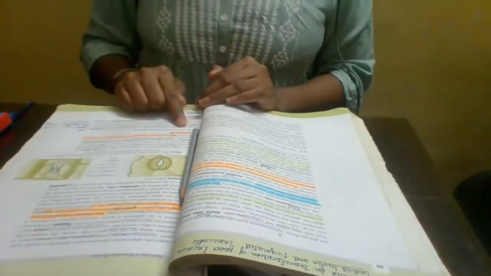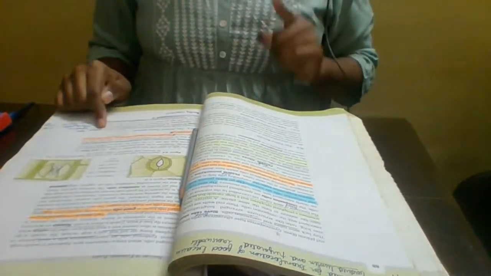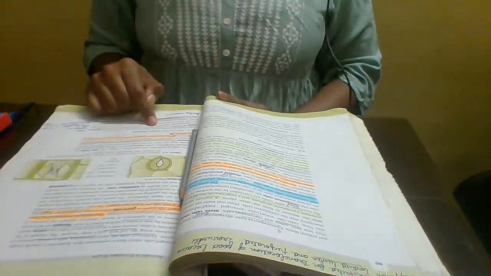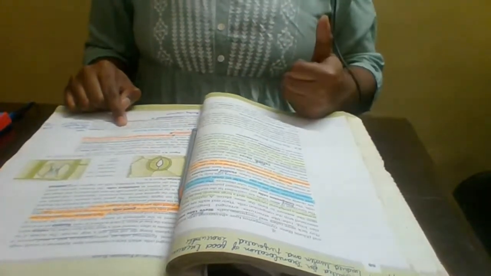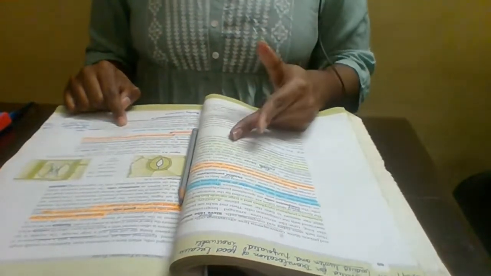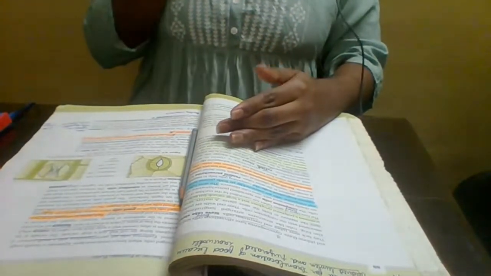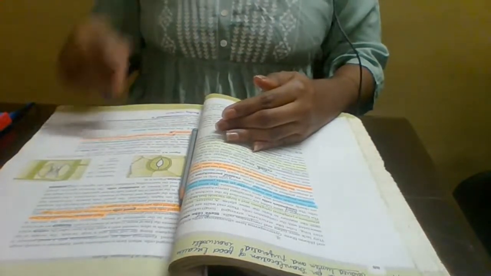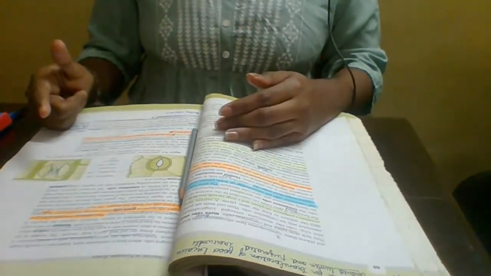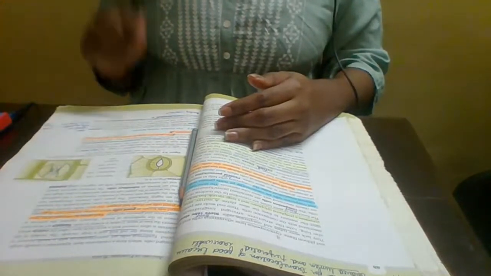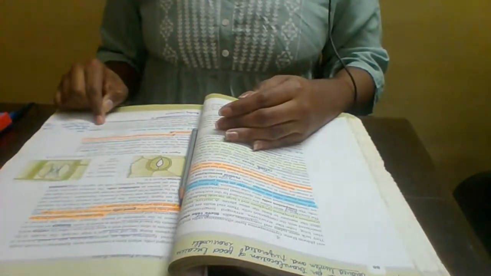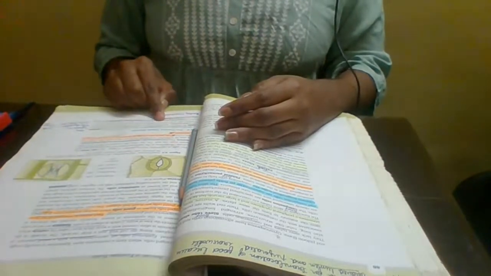Let us read that para. All tissues except epidermis and the vascular bundles constitute ground tissue. It consists of simple tissues such as parenchyma, collenchyma, and sclerenchyma. So the ground tissue is nothing but everything except epidermis and vascular bundles. Parenchymatous cells are usually present in cortex, pericycle, pith, and medullary rays.